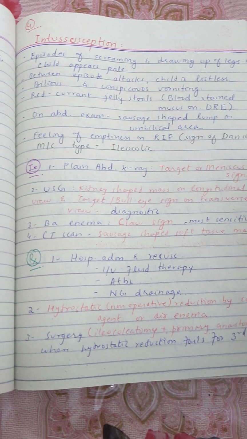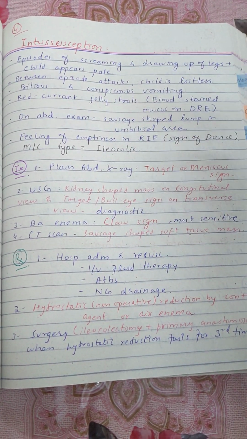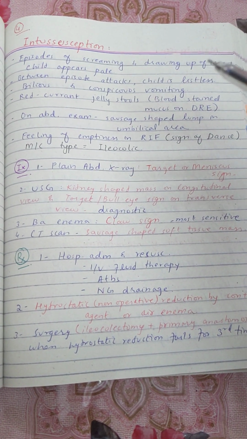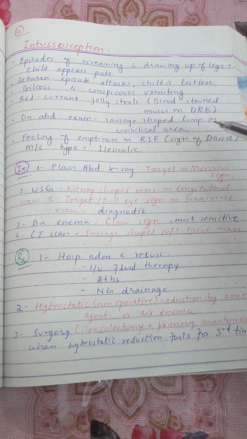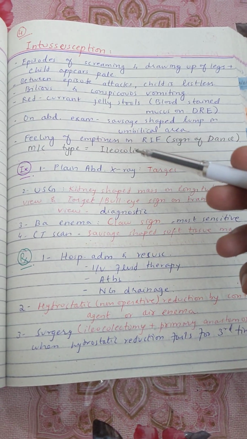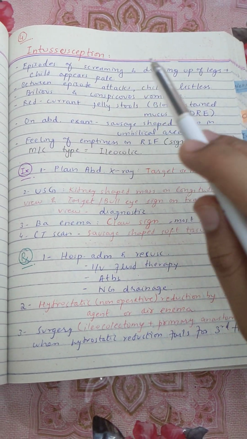So these were some of the important points of intussusception: the child will present with episodes of screaming, drawing up of legs, and there will be episodes of conspicuous vomiting, red currant jelly stools, a sausage-shaped lump in the umbilical area, and a feeling of emptiness in the right iliac fossa, called the sign of Dance, and the most common type is ileocolic intussusception.